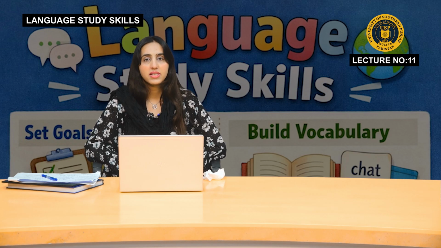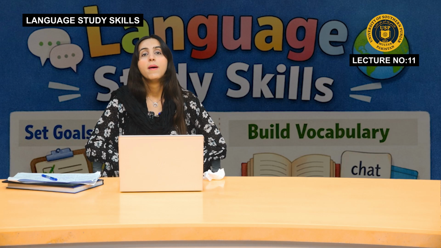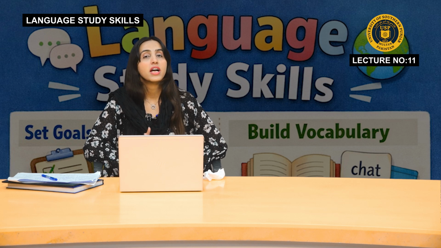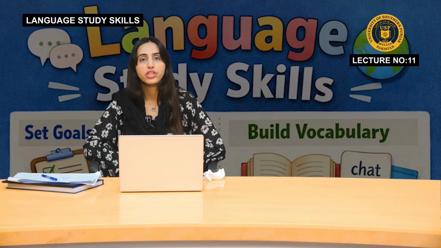Practice is another key factor in developing translation skills. Translation is like a muscle that becomes stronger with continuous exercise. Students should practice translating short sentences daily. For example, they can take simple Urdu sentences from newspapers, books, or daily conversations and attempt to translate them into English. After translation, they should compare their English translation with correct English usage to make improvements.